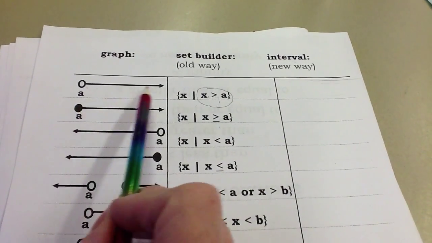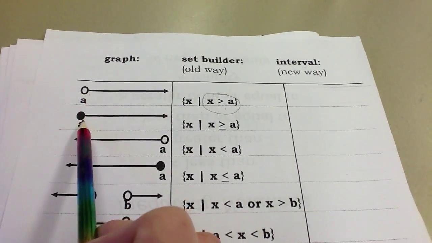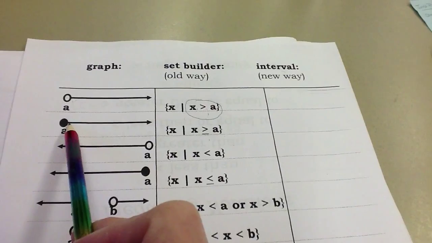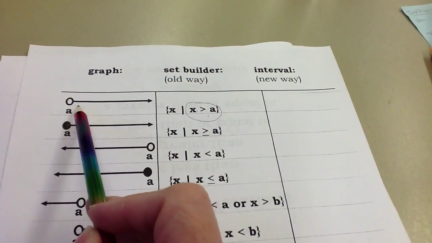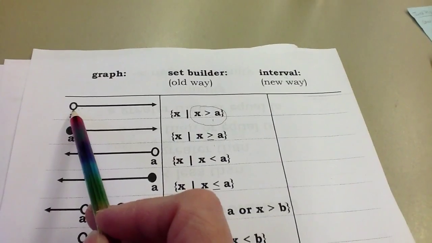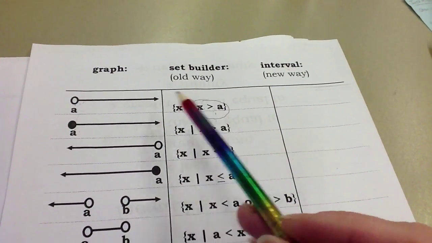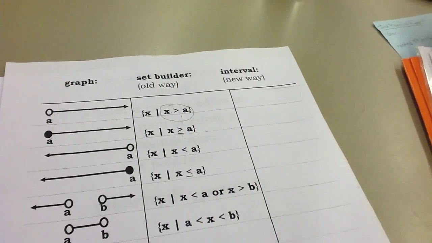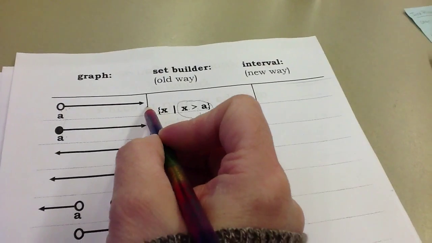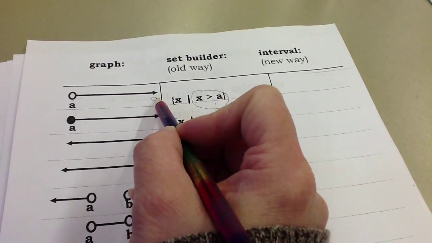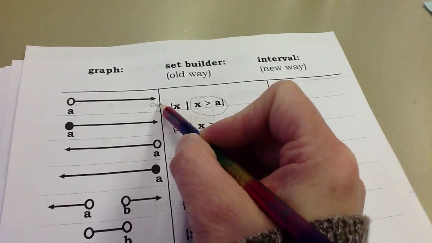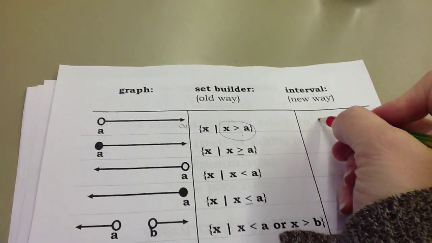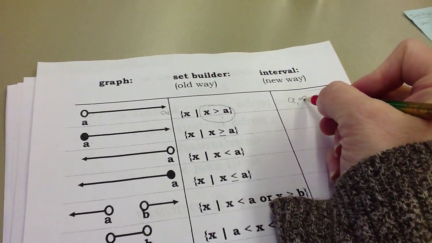But both of these mean that we're greater than A. The only difference here is, backwards, here we're including A, here we are not including A. So when we're not including A, we do not have a line under it. If we are including A, we do have a line under it. And this is going from A all the way to the right, and we call this going to infinity. So the way that we're going to write the interval is we are going from A to infinity.